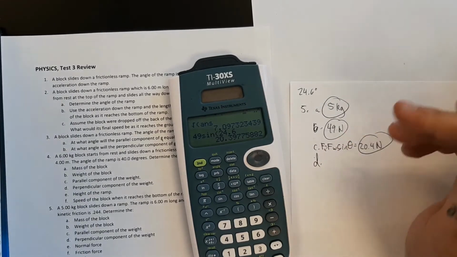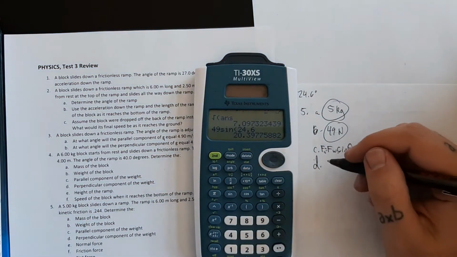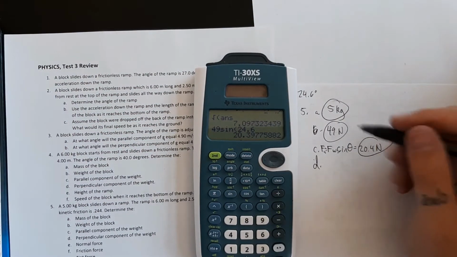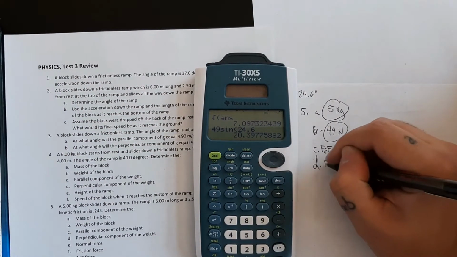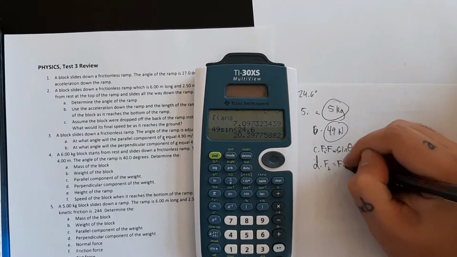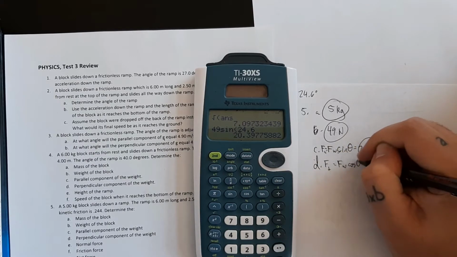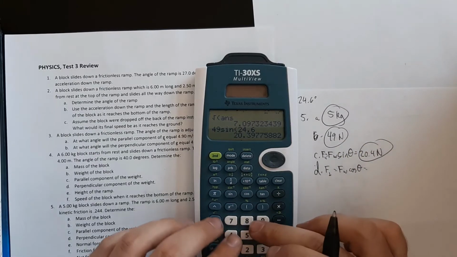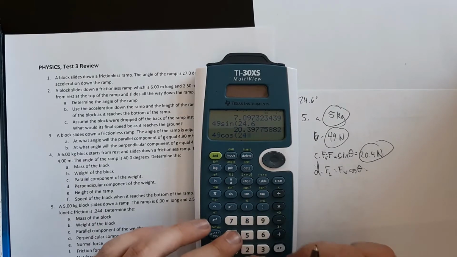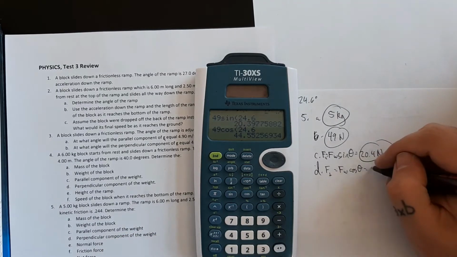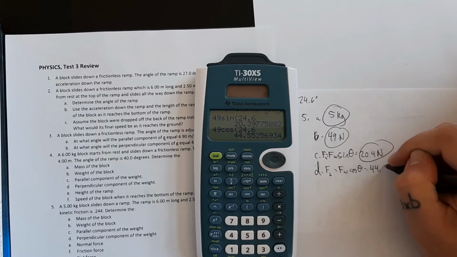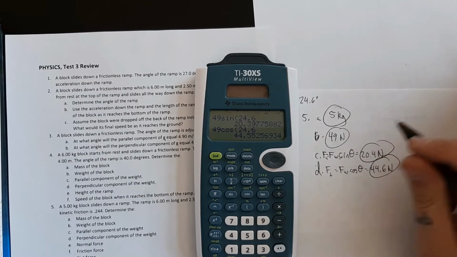All right, and D, perpendicular component. The light just turned off, but I think it's still bright enough on video. Yeah, that'll work. All right, perpendicular component. Now we're looking at our weight times the cosine of our angle. Okay, so that'll be 49 times the cosine of 24.6, which gives us a perpendicular component of 44.6 newtons.